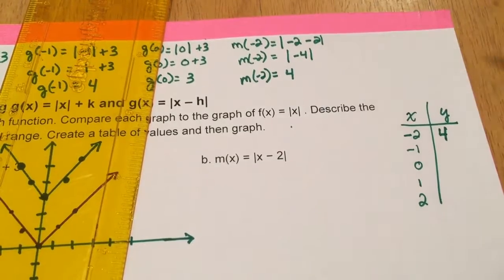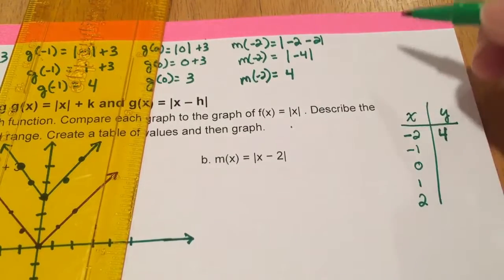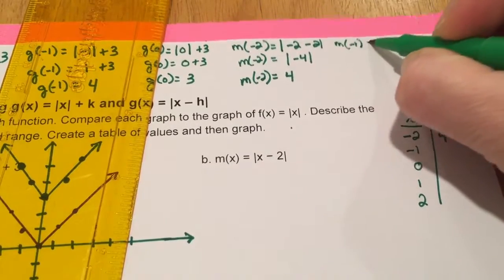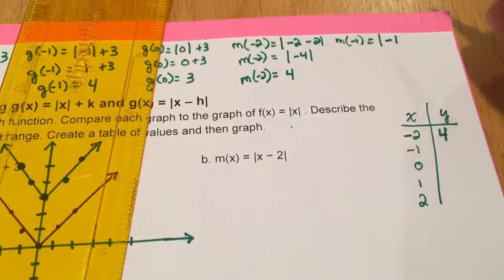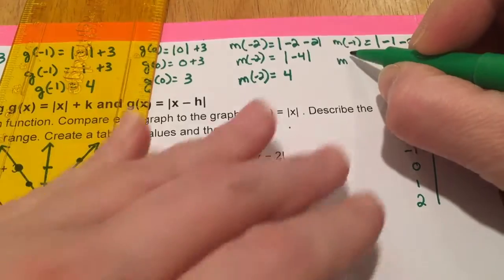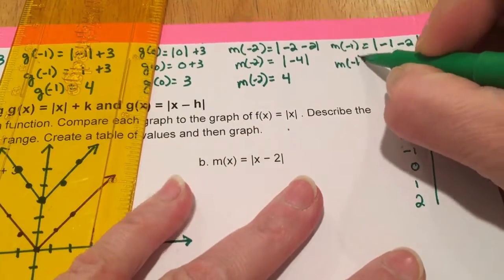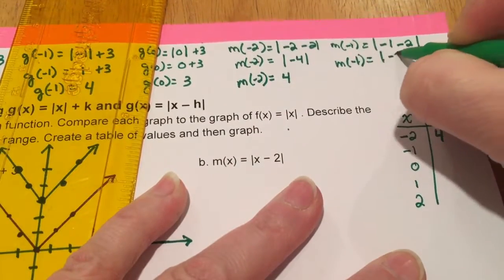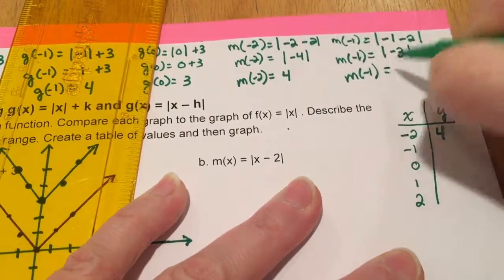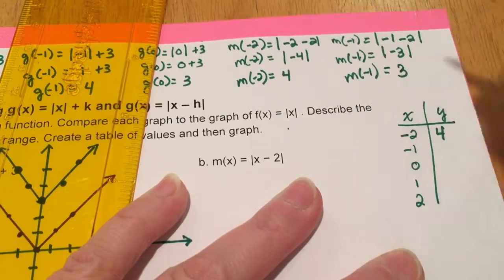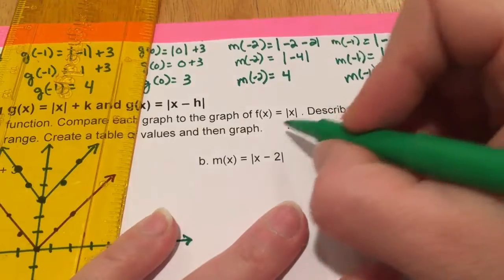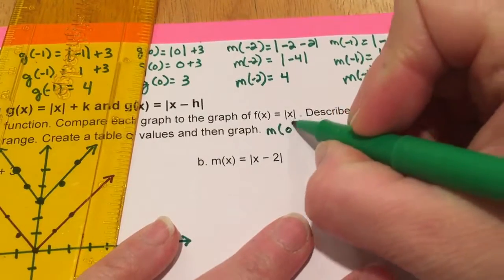All right, next problem. Okay, m of -1. -1 minus 2 is -3, the absolute value is 3. Okay. M of 0.